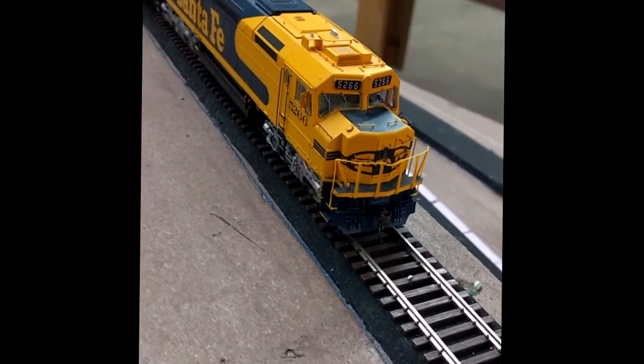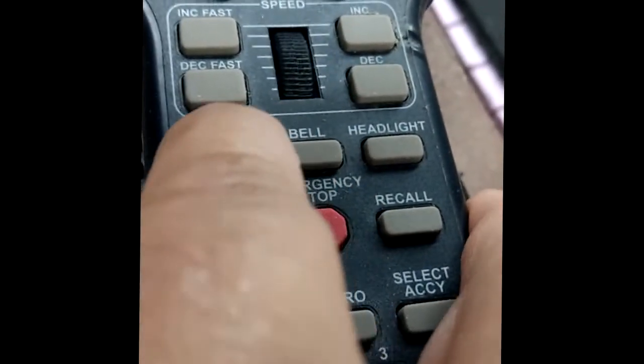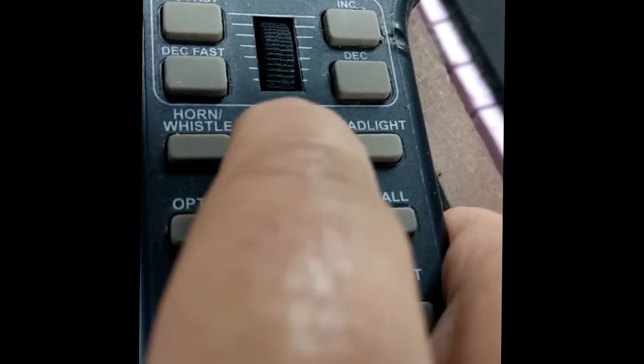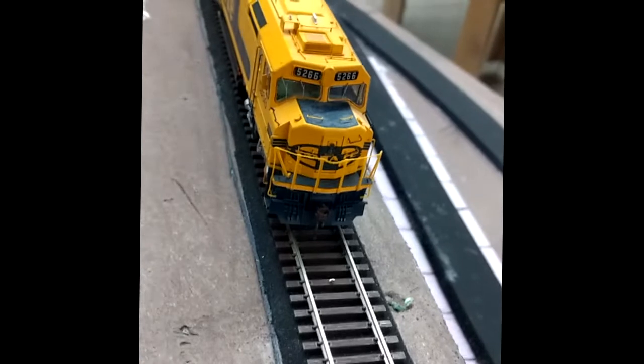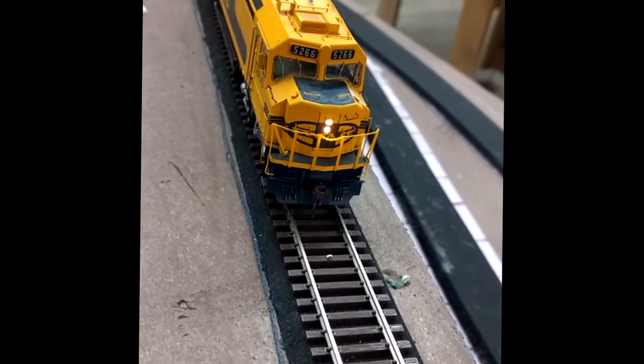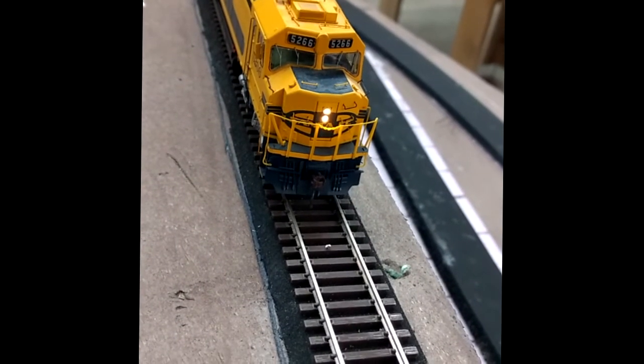You can set those on most decoders the way that you want. So the sound-equipped decoders, we have our basic functions here. You have your horn. You have your bell. I don't know if you can hear that there. And then the headlight. And the nice thing about the headlight is if I put this into reverse, you will see that the headlight will actually switch to the reverse headlight, just like it does in real life.